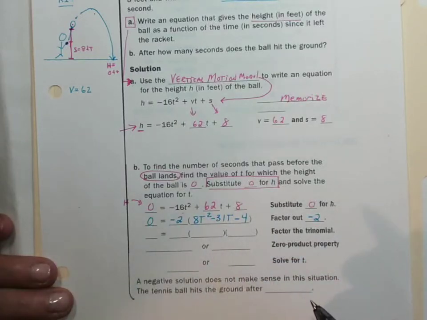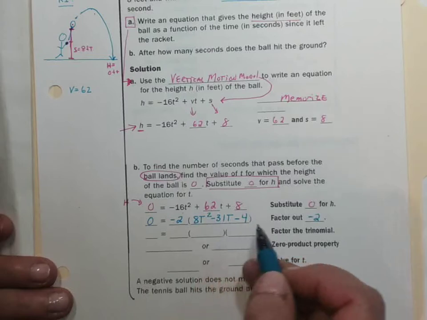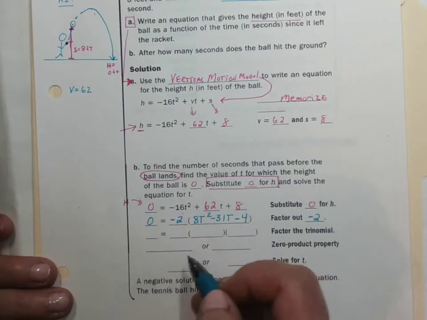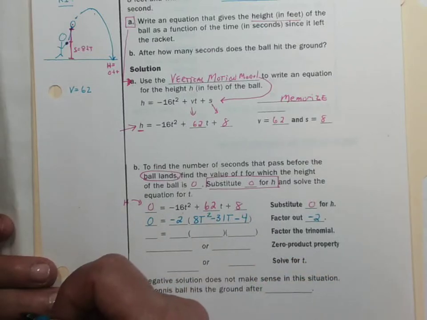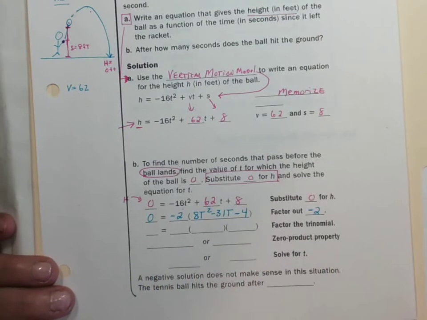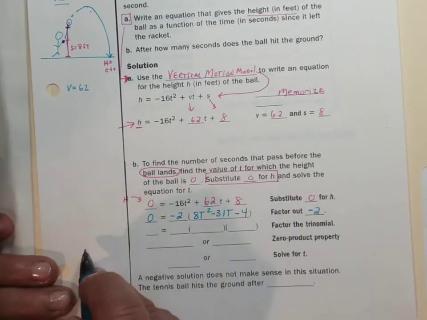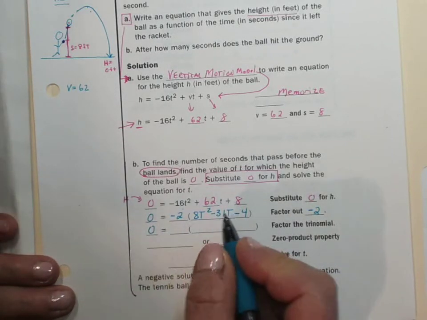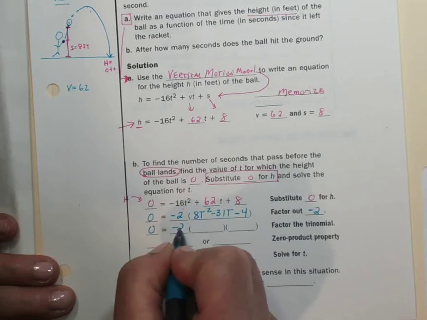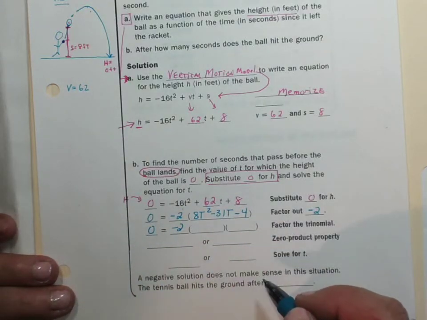Now, I take that back. This is a difficult problem to solve by factoring. So, in this case, you might want to solve it with the quadratic formula. But to go through the mechanics of doing these problems, I'm just going to show you how you would factor this. But if you saw something like this, I'd say, nah, I'm going to use the quadratic formula.